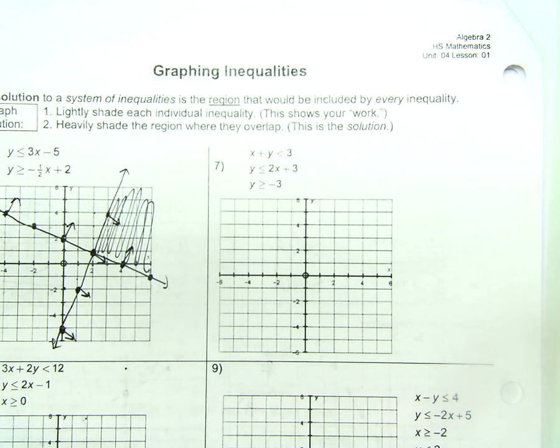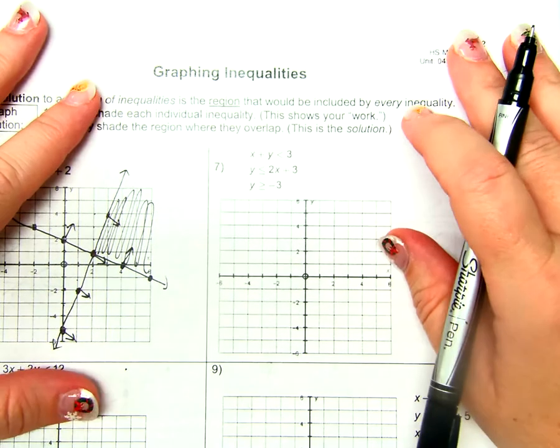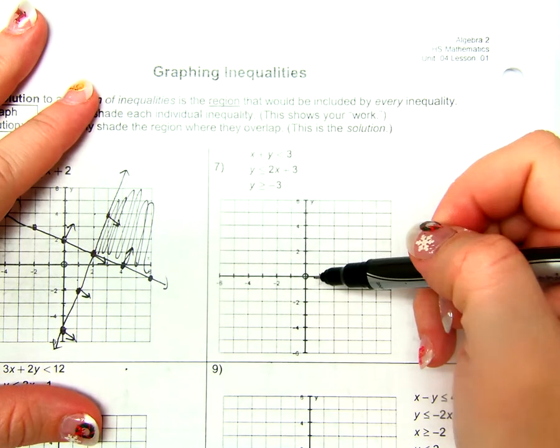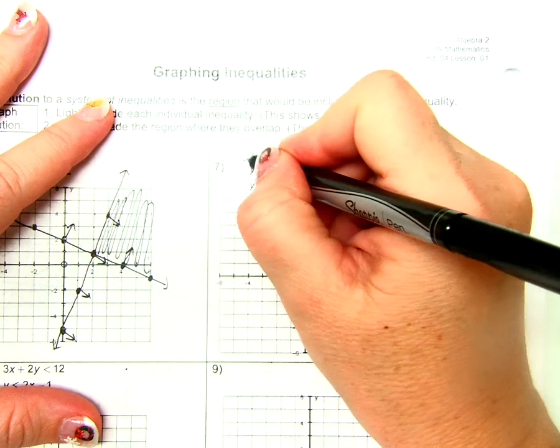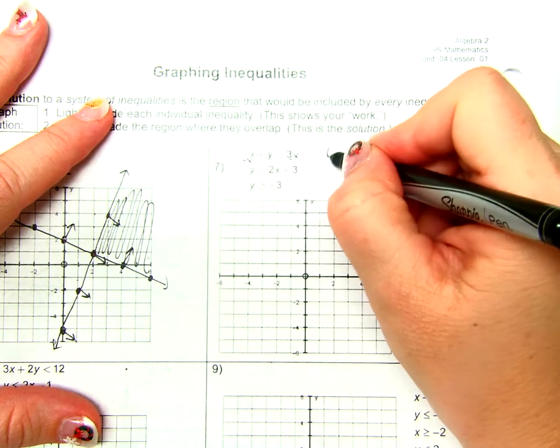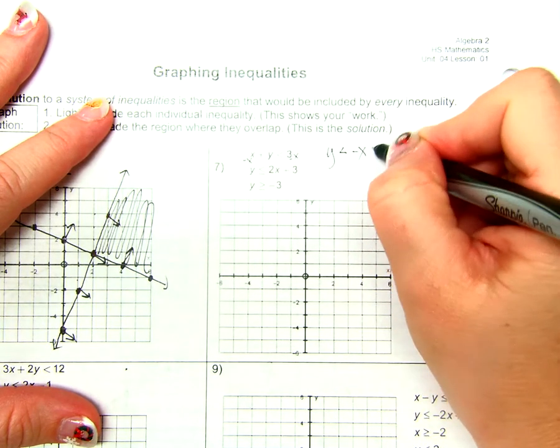Why do I think that? Oh, because there's 3. Oh my gosh, there's so much more work. Yeah, I just need to get some Kleenex and stop crying, right? Okay, so first I have to solve for y, don't I? I have to subtract x from both sides. So I get y is less than negative x plus 3.